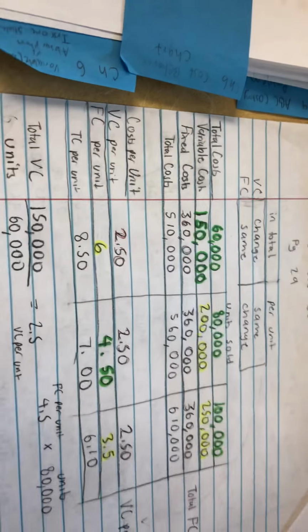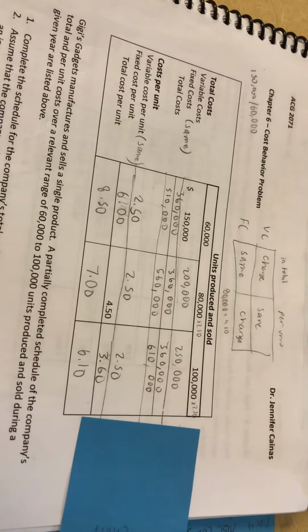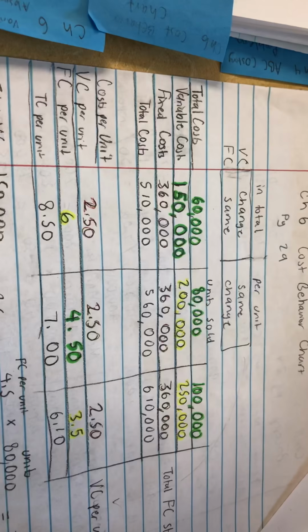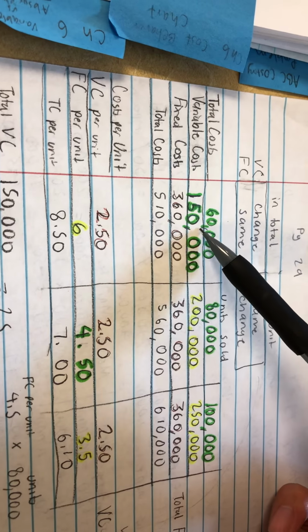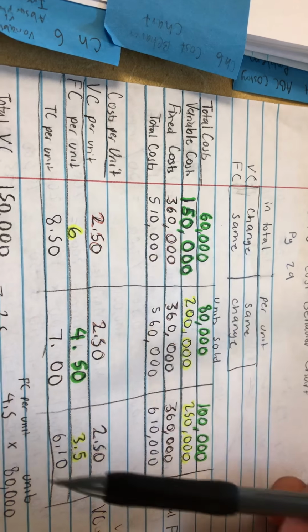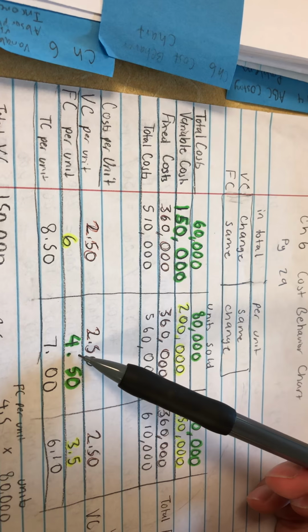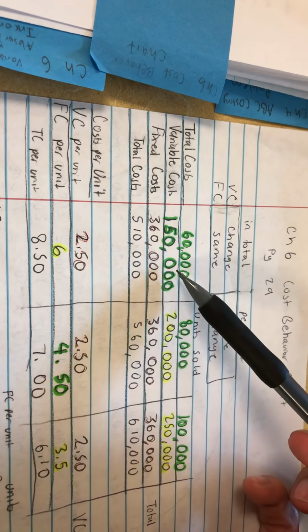Okay, so the stuff in green is what's given to you in this chart. They give you the units, they give you 150,000 in variable costs, and then they give you $4.50 in fixed costs, and that's the only two things that they give you.